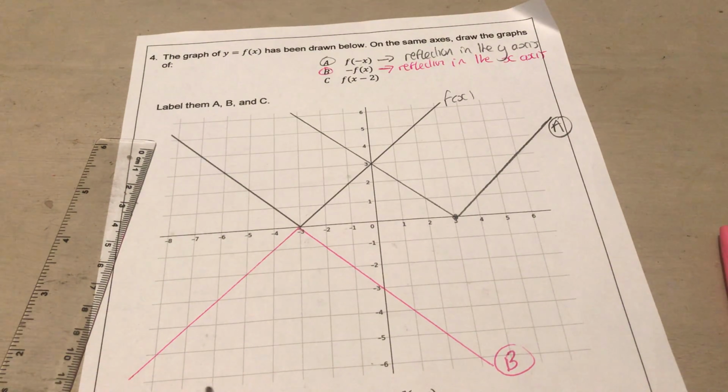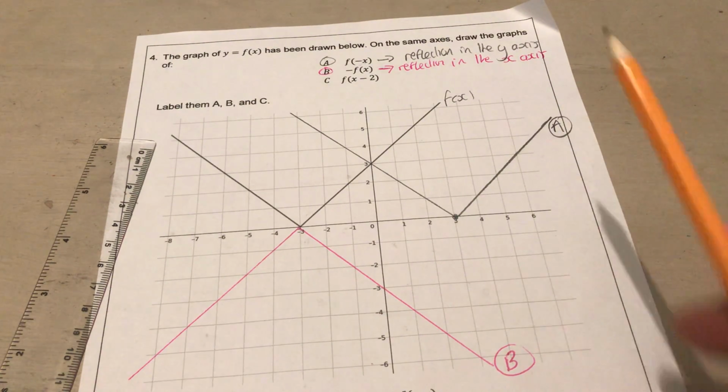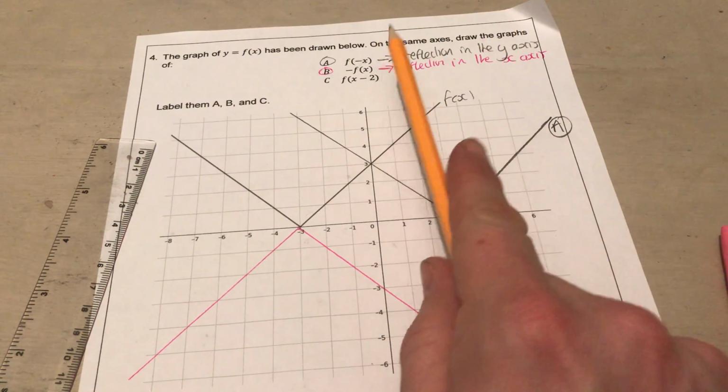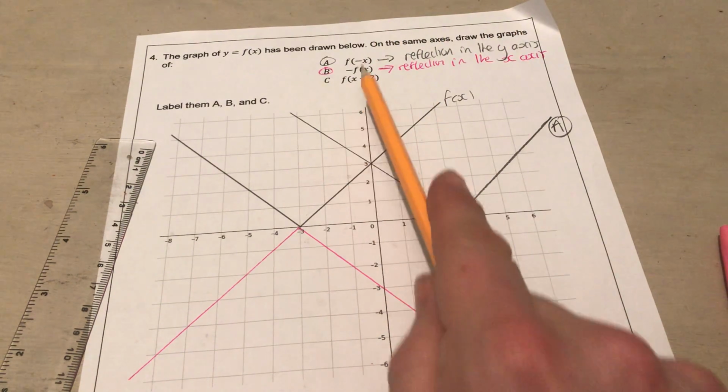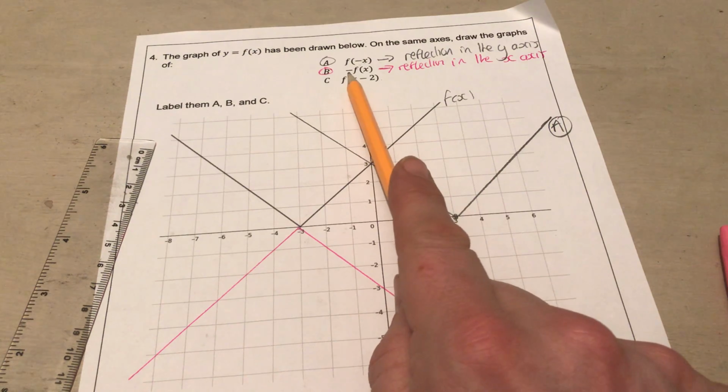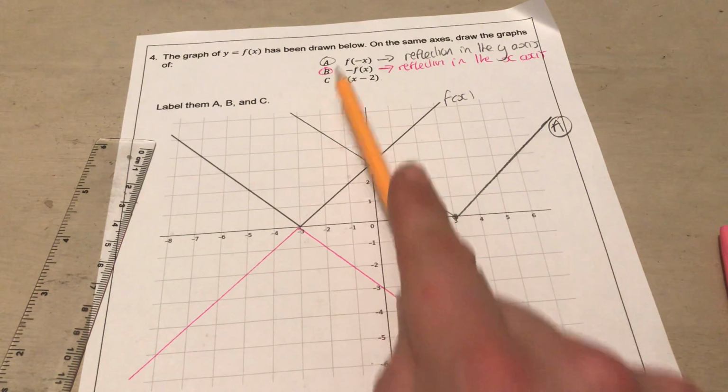So you've seen there the two types of reflections we get. The reflection in the y-axis when the negative is in the bracket, and the reflection in the x-axis when the negative is of the whole function, just outside.